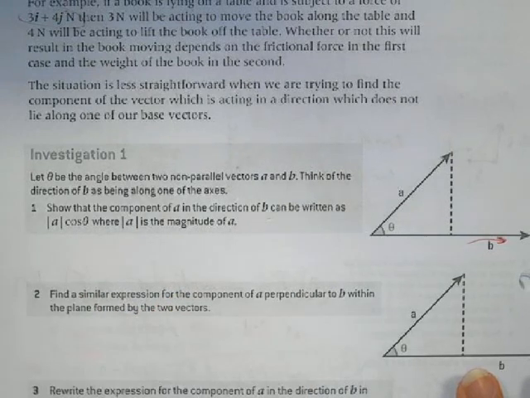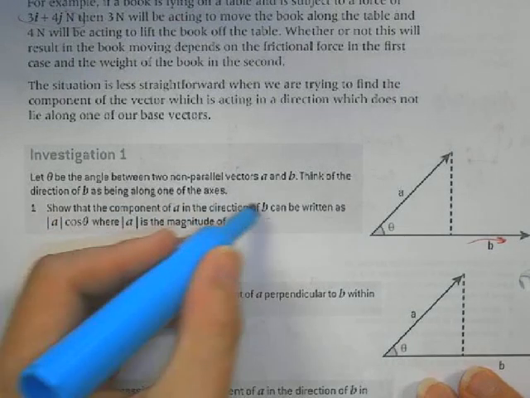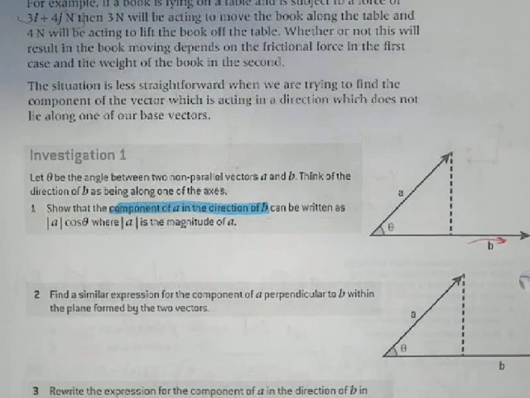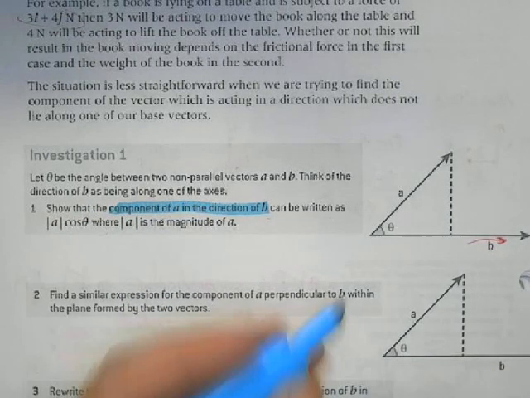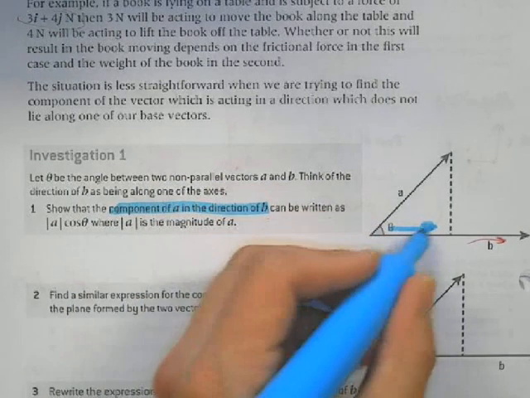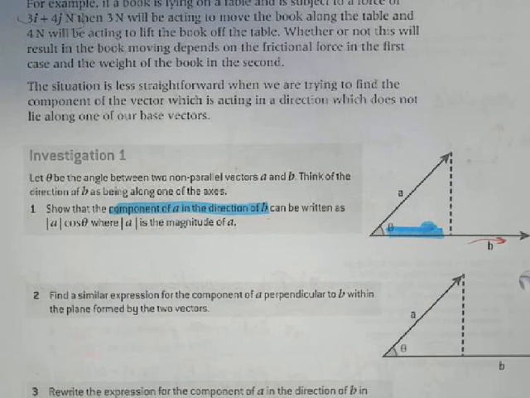Okay, so the component of A in the direction of B. I'm trying to figure out this part here.